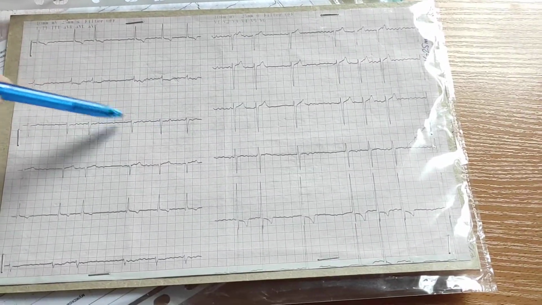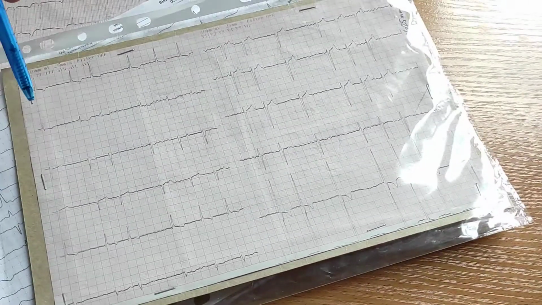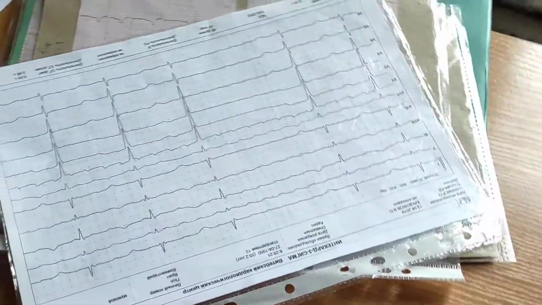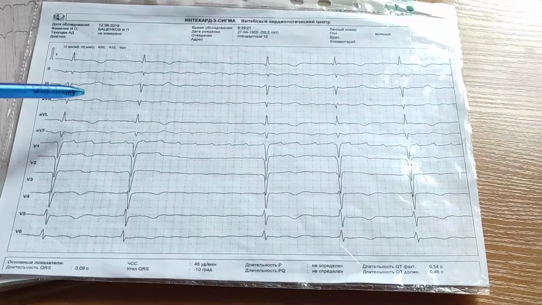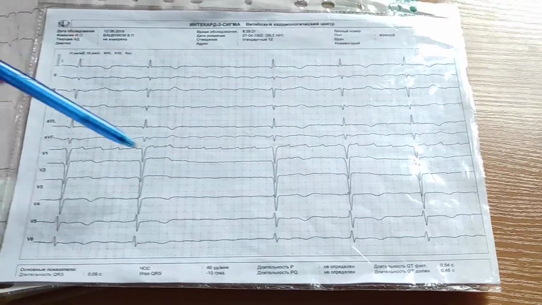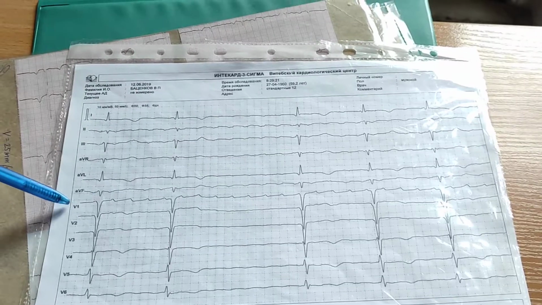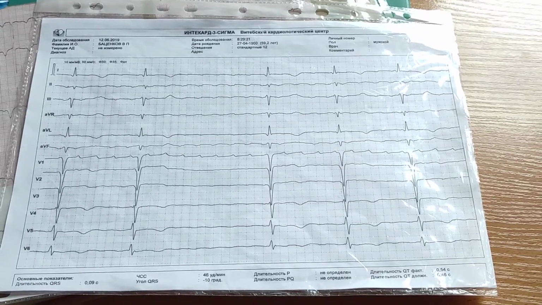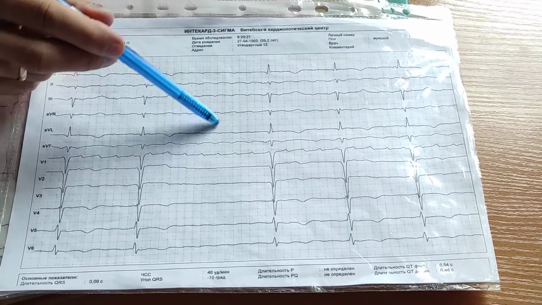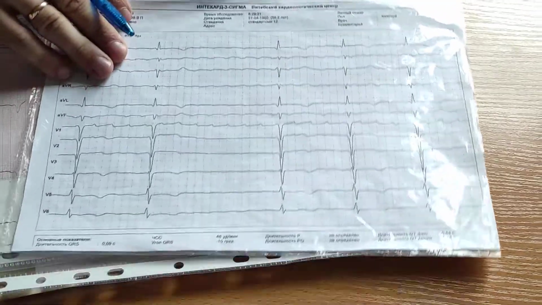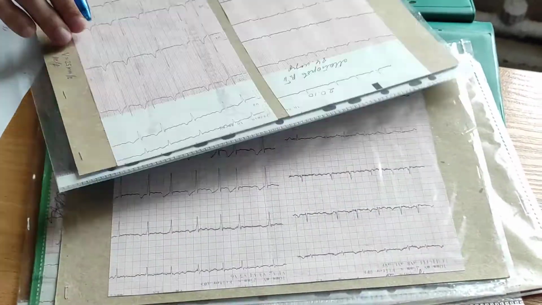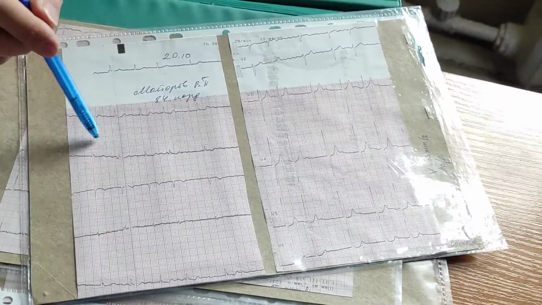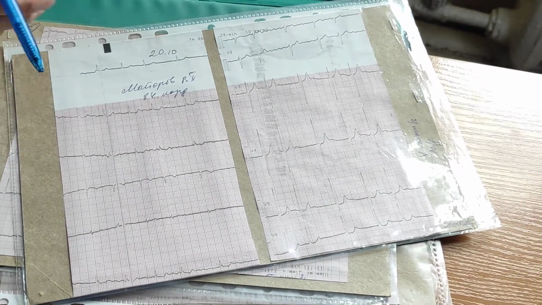You can see F waves and irregular rhythm. It is atrial fibrillation. You can see big F waves. It's better to see it in V1 and in this lead. Big F waves. Atrial flutter. Rhythm is irregular. It is irregular type of atrial flutter. Irregular rhythm, and F waves. Fibrillation. Atrial fibrillation.